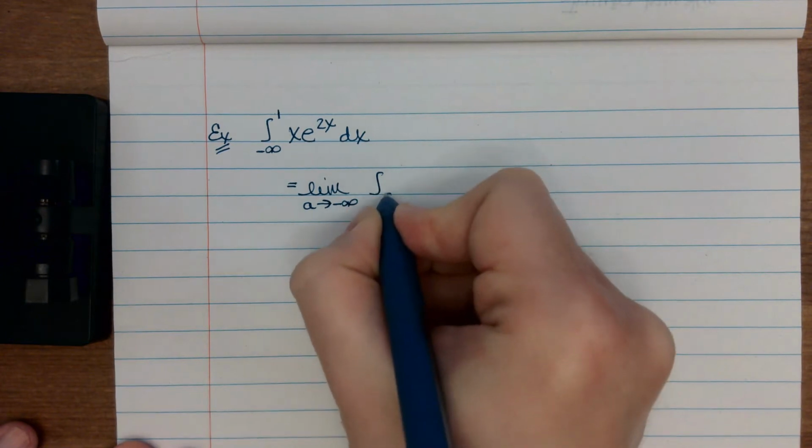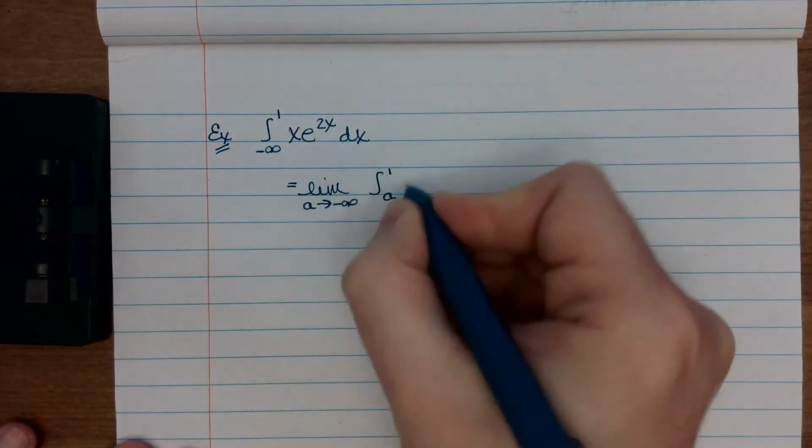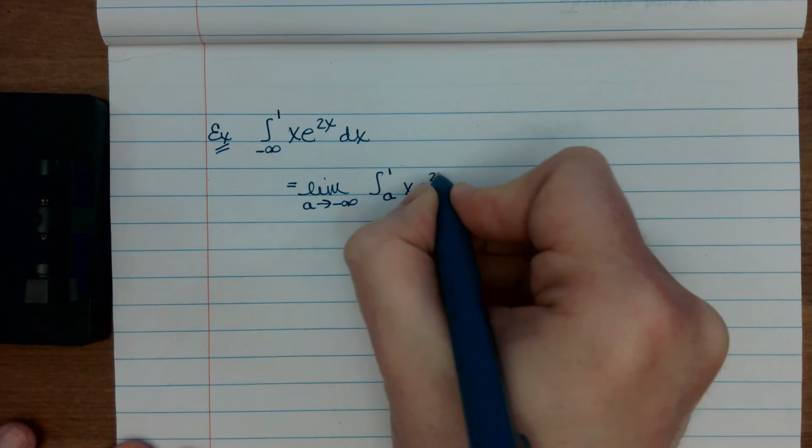No, it doesn't matter what letter you use. I usually use A for the bottom and B for the top, but no, doesn't matter.